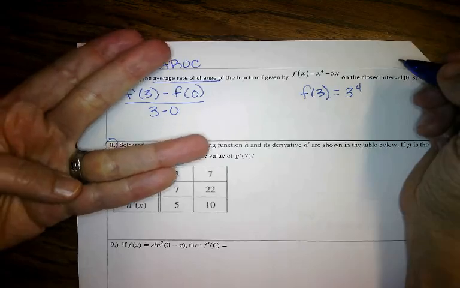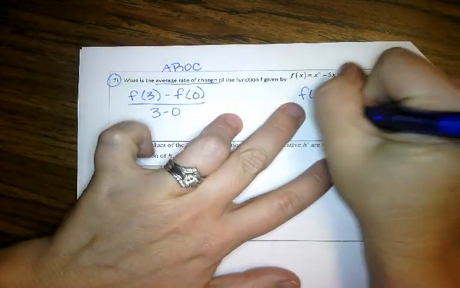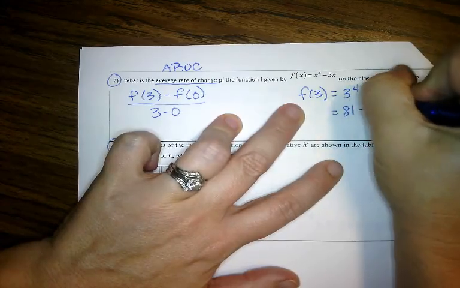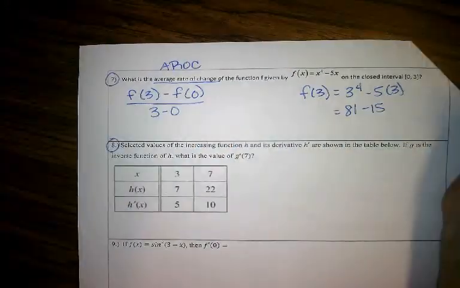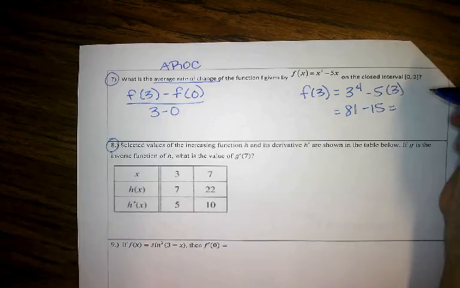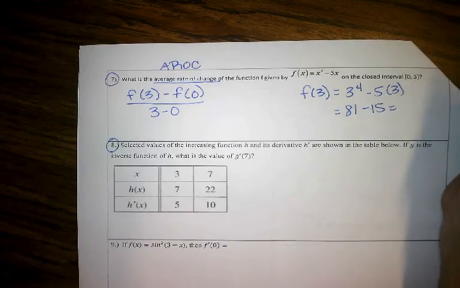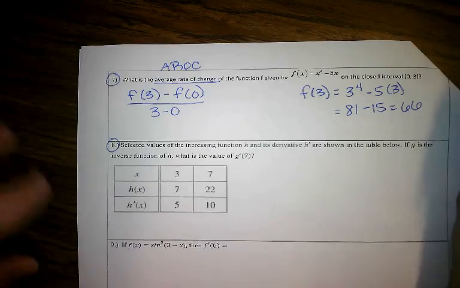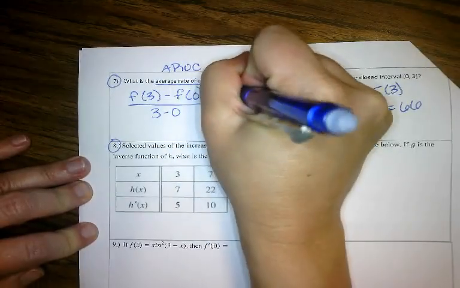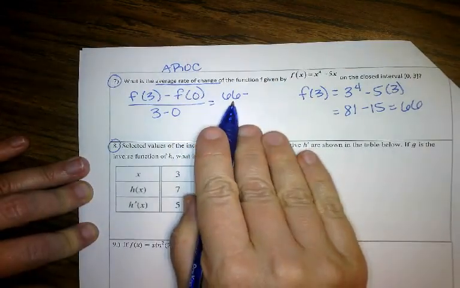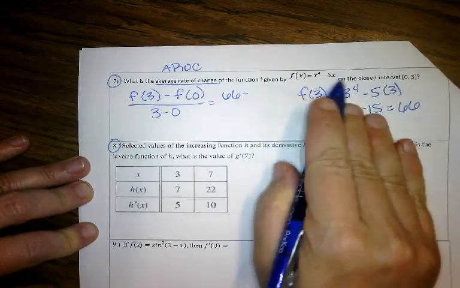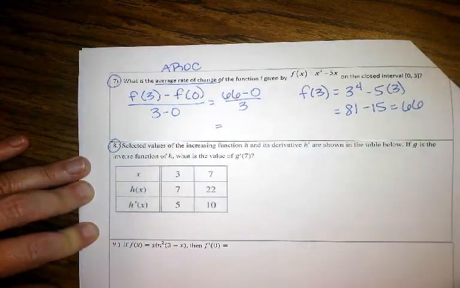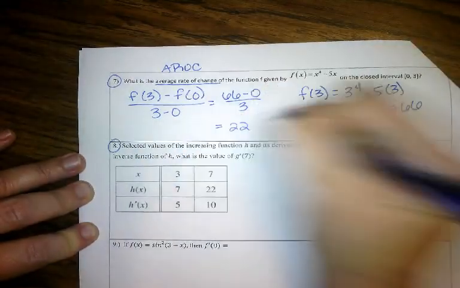So 9 times 9 is going to give me 81. So that's 81 minus 5 times 3, I know, is 15. So when I subtract those, I get 66. Okay, so that was my f of 3. F of 0 is just going to be 0. And that's over 3. So that reduces to 22.